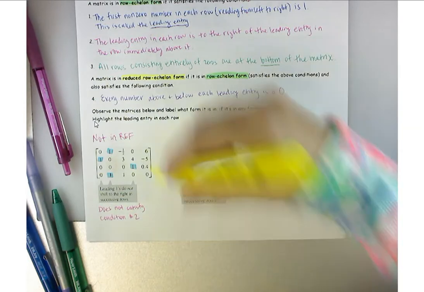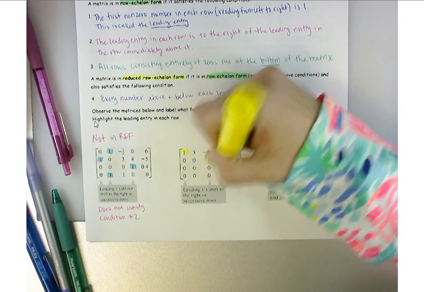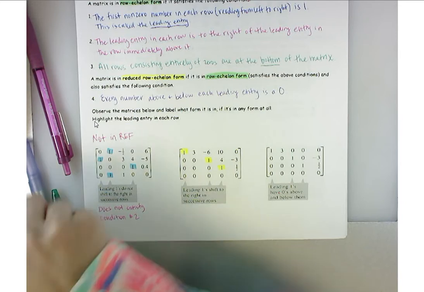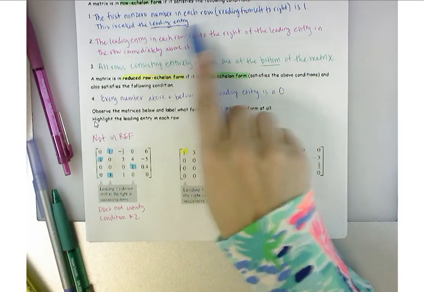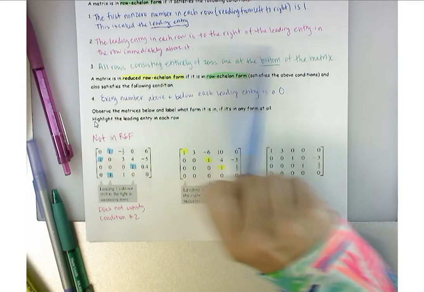All right, now let's highlight the leading ones for the next one. So here's my 1, here's my 1, here's my leading entry, and then all I have are zeros on the bottom, so I don't have a leading entry for that row. So let's check the first one. The first non-zero number in each row is 1. Yep. The leading entry in each row is to the right.